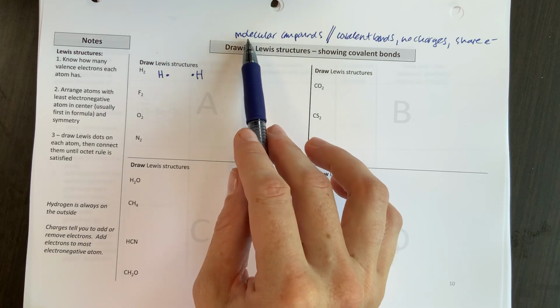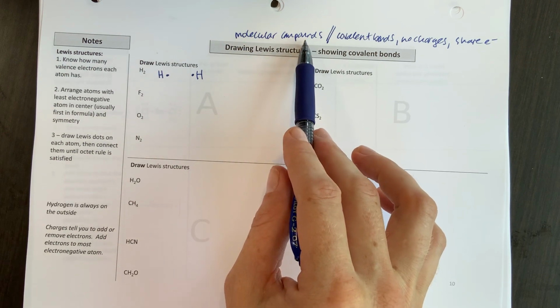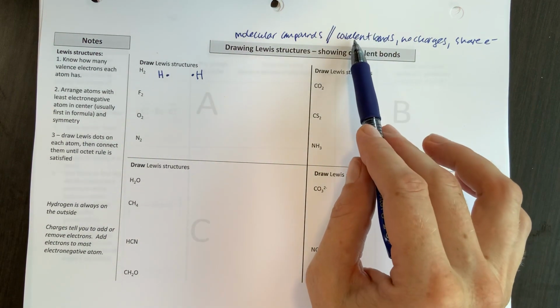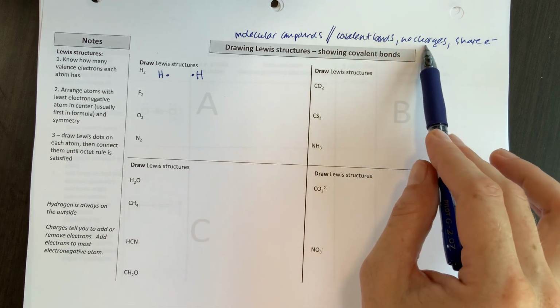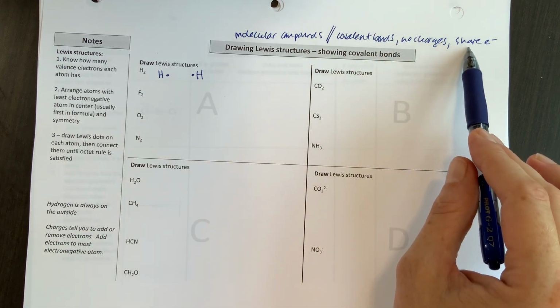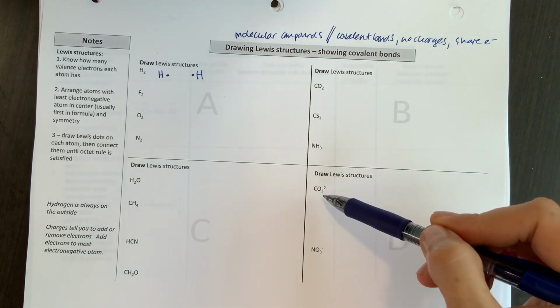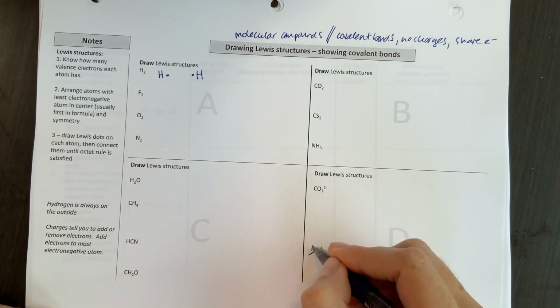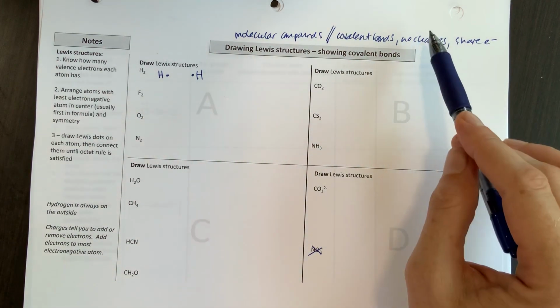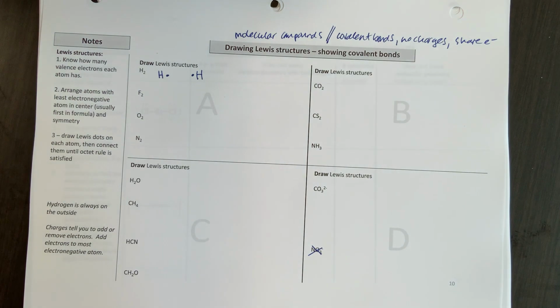So they will be molecular compounds, right? All nonmetals. We will have covalent bonds. You're not going to see charges, and we are always sharing electrons. You will actually see a charge down here, and you never need to worry about this nitrate down here, but we're not going to see charges holding things together, okay? As we draw these Lewis structures, they're going to help us see where the valence electrons are and where the bonds are. As we draw our Lewis structures, here are the 3 steps we're going to take.